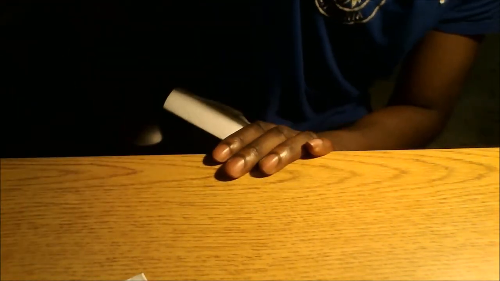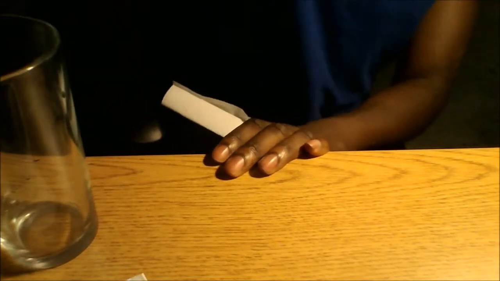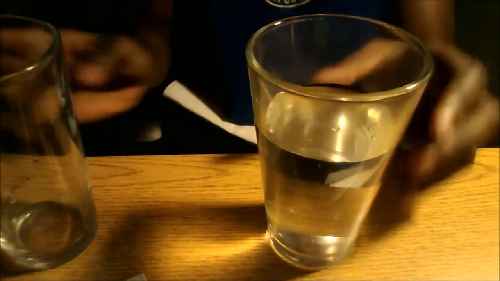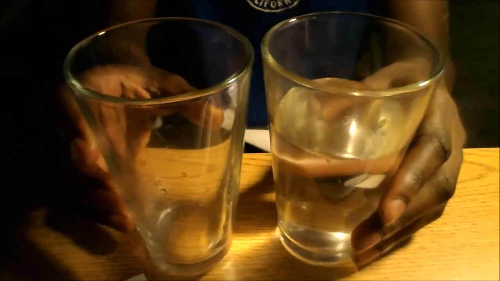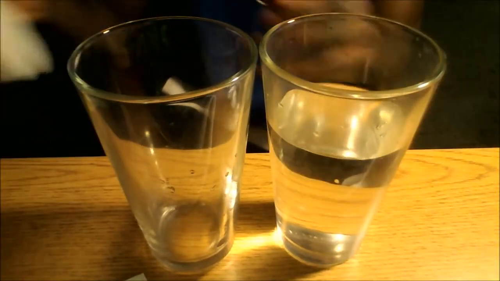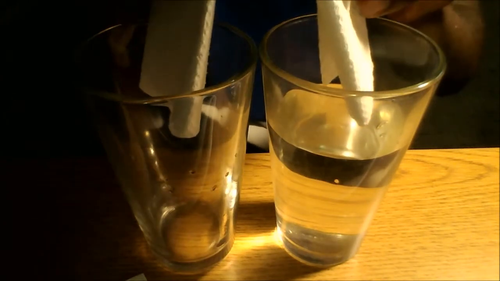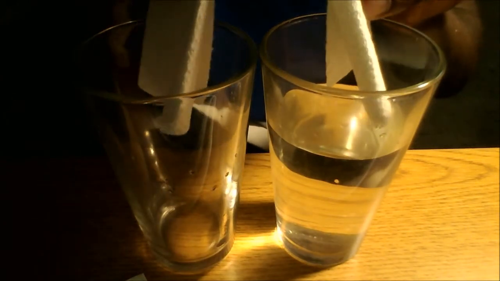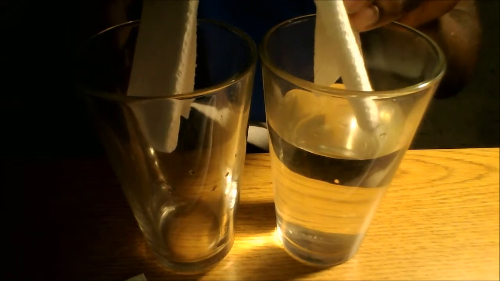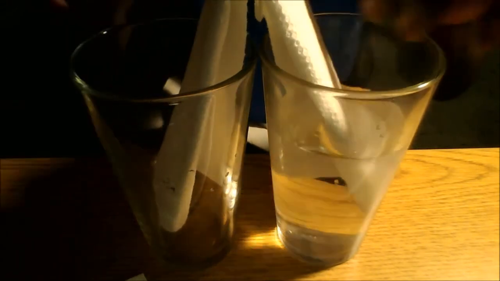Next, you're going to need 2 glasses, one without water and one with water. Put the glasses next to each other, and slowly dip one side of the napkin into the water, and one side of the napkin into the empty glass. So you have it like this.